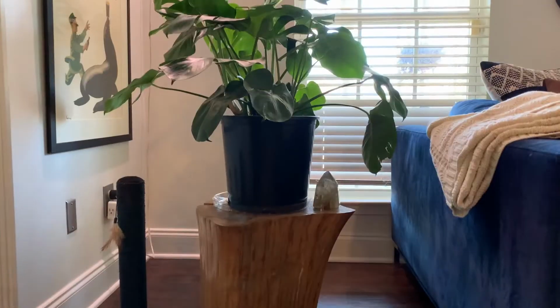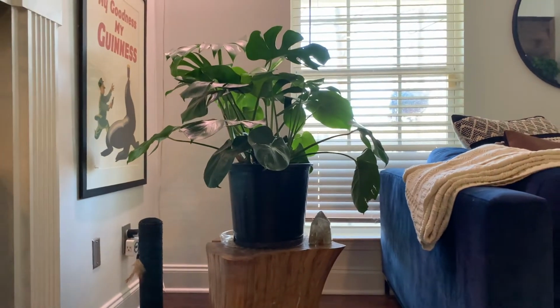So another hack that I use for a plant stand is elevating plants on things like a stool, or I have a lot of tree stumps in my house, so I use those as plant stands as well. And like this one right here, I think you could always find these wooden pieces from TJ Maxx or Home Goods. And I actually just bought pen legs off of Amazon and easily made a plant stand. It can hold enough weight to hold your plant. And what's great about using plant stands is you can really create different levels to fill a space.